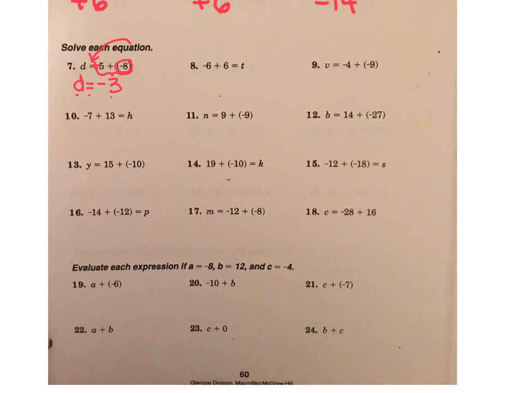Go on to the remaining problems and figure out the answer to each. Pause the video and complete this next section on your own. Solve each of the equations, and when you're ready, turn the video back on so you can check your answers for this section. Give yourself a C if you've gotten it correct, or a check mark or an X if it's incorrect. Pause the video, please.